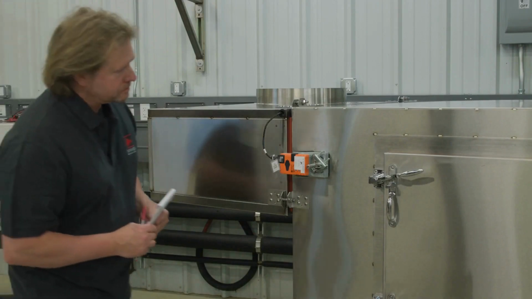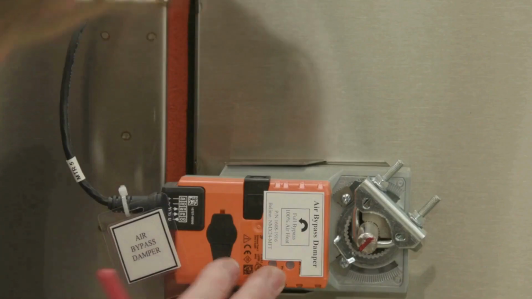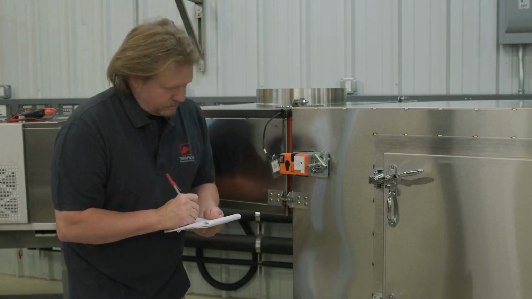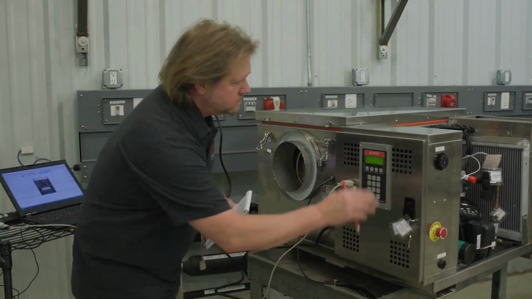Then verify that the air bypass damper is in the full bypass position. Document the rotational position of the actuator, clockwise or counterclockwise.